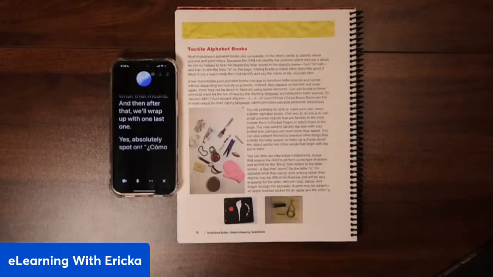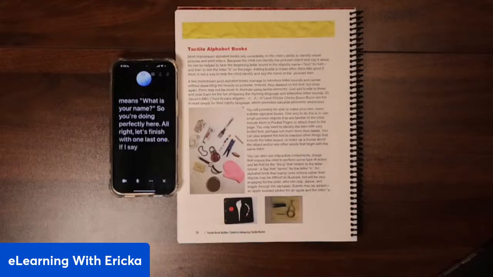Yes, absolutely spot on. Como te llamas means what is your name? So you're doing perfectly here. All right, let's finish with one last one. If I say mucho gusto, you can let me know what that one means, and then we'll be all set.